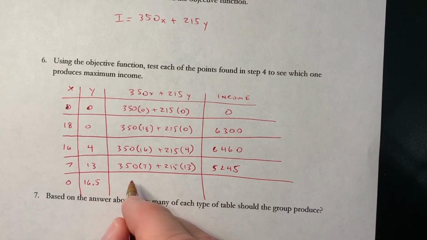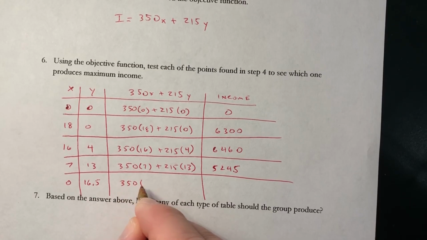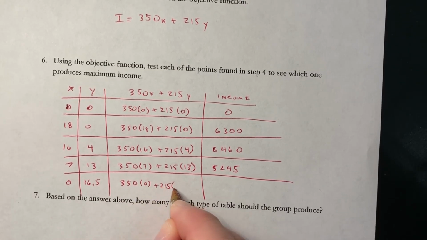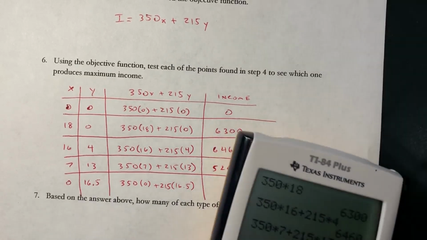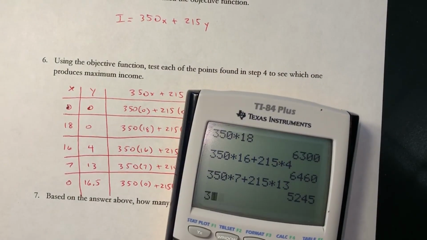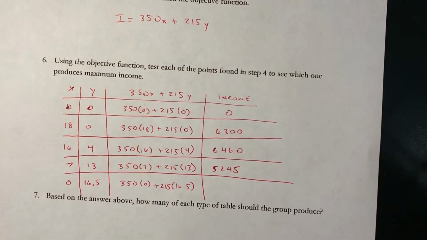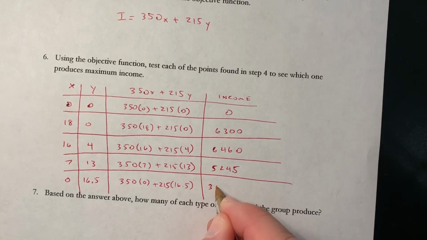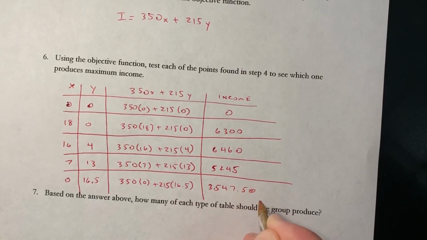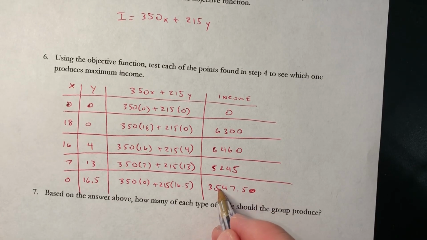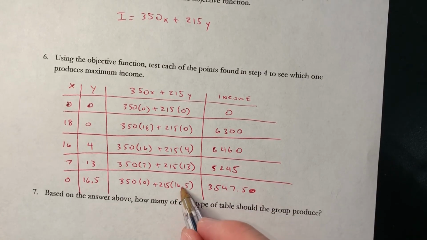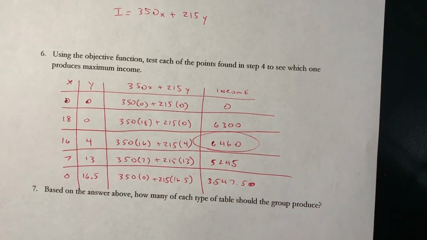But for this expression, we'll put in the 16.5, 350 times 0 plus 215 times 16.5. I don't really need to do 350 times 0. 215 times 16.5 is $3,547.50. Okay, that's not the highest number anyway, so we don't have to worry about making a decision on the 16 tables instead of 16.5. Looks like our highest number is right here.